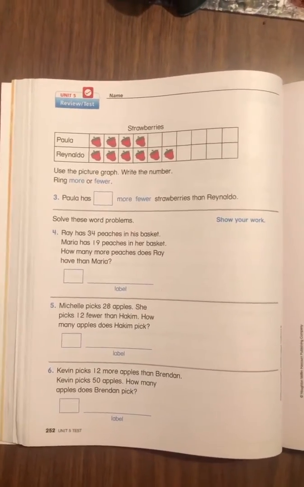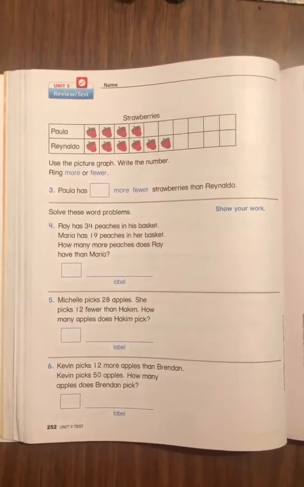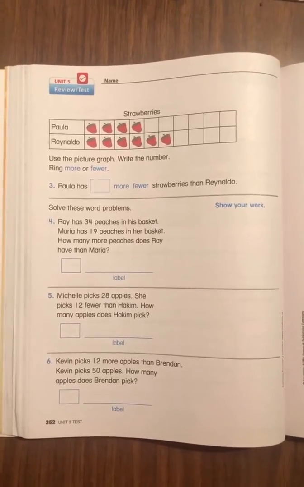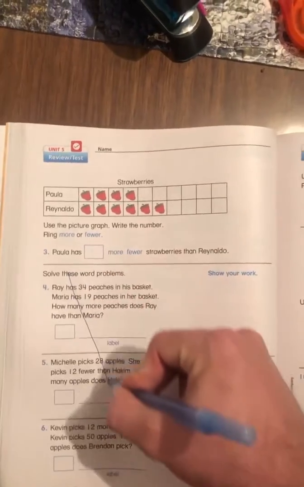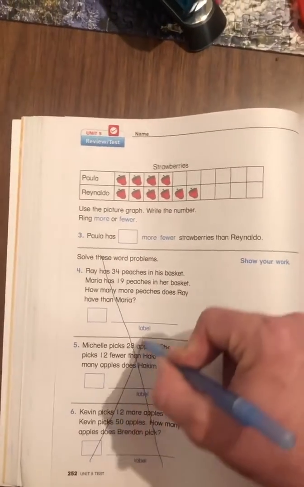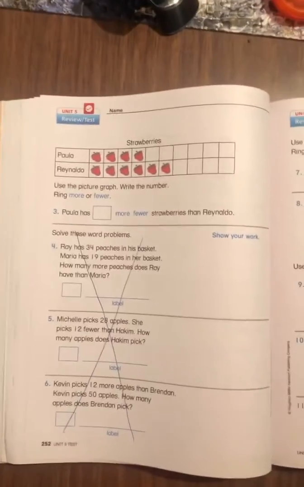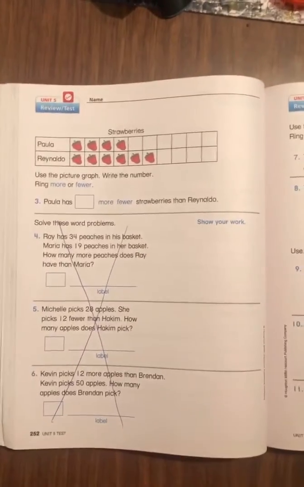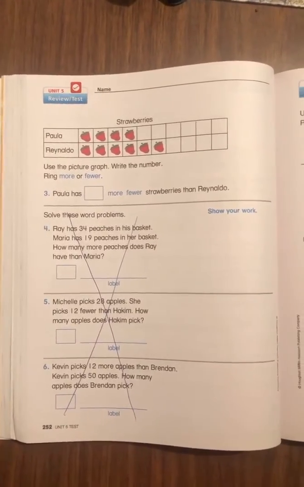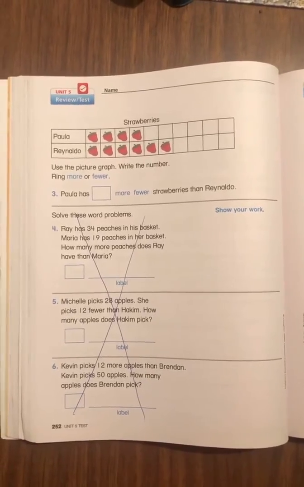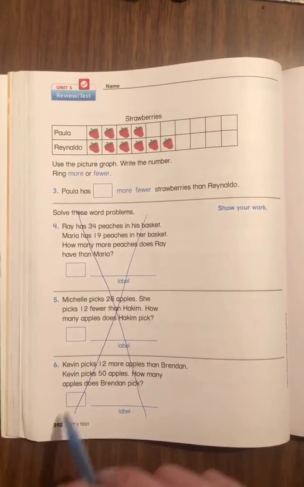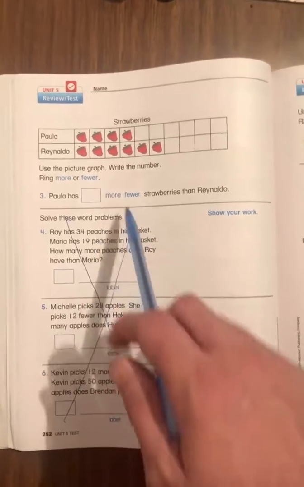Now, 4 through 6, we did not really do these during this unit because I wanted to focus on the graphing and the time. So you do not have to do 4 through 6. You can do 4 through 6 if you want, but I'm not going to be grading 4 through 6 on this test. So the only thing on page 252 that you have to do is number 3, and make sure you write the number and circle the word.